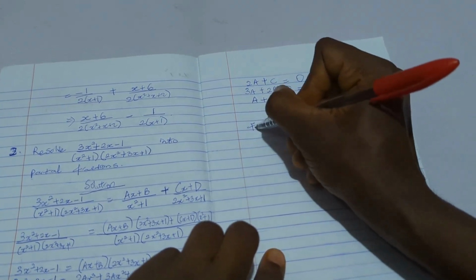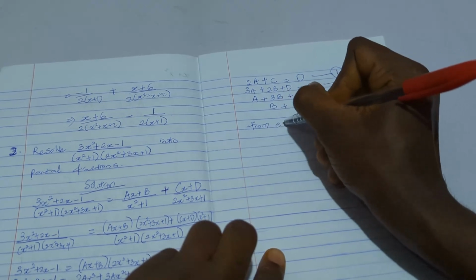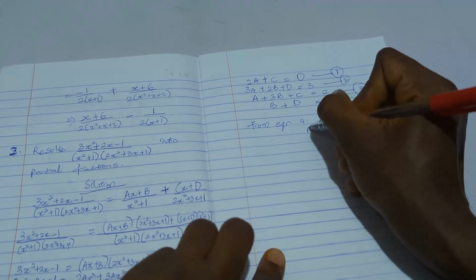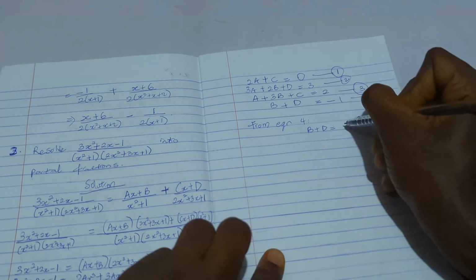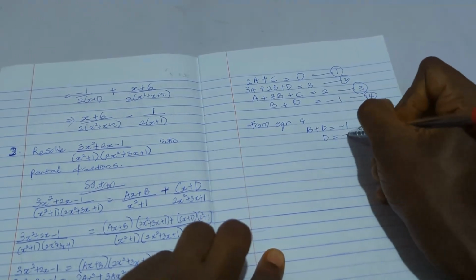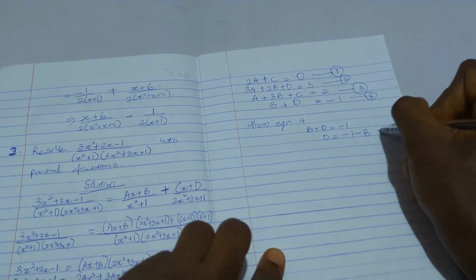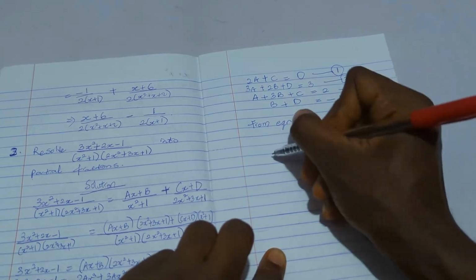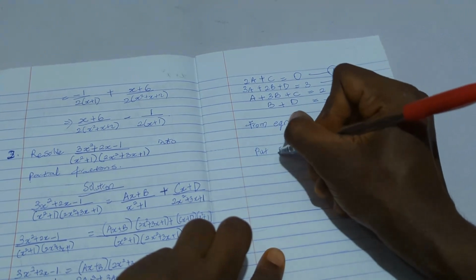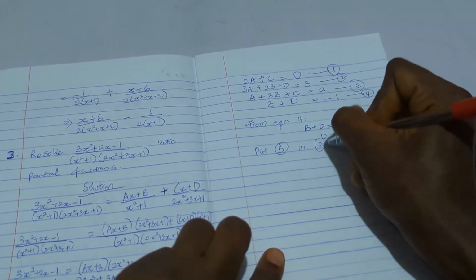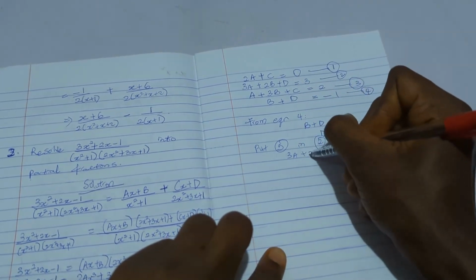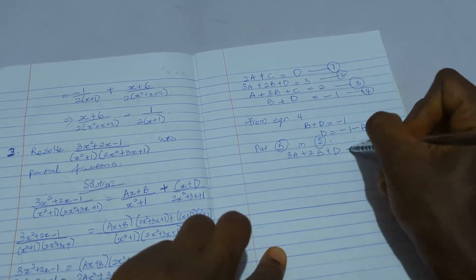So from equation 4, I know that B plus D is equal to -1. By the time I take B to the other side, I will say D is equal to -1 minus B, which is my equation 5. And also, I can now put equation 5 in equation 2. Equation 2 told me that 3A plus 2B plus D is equal to 3.